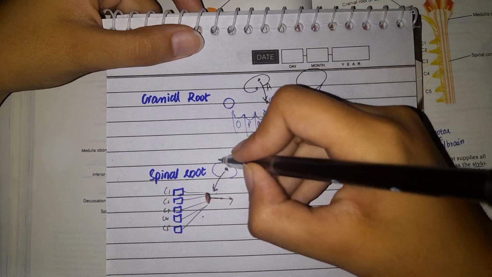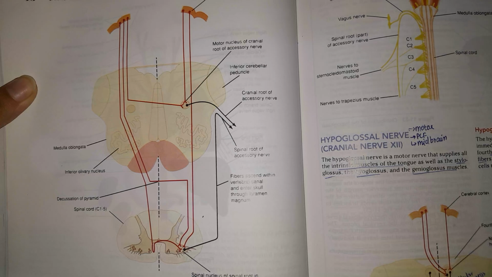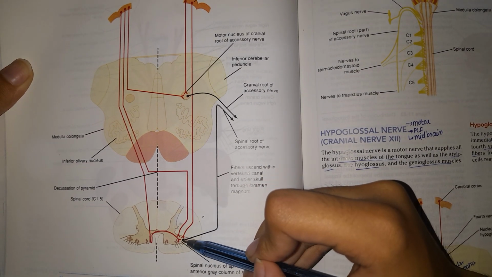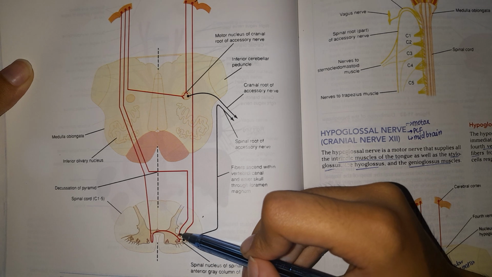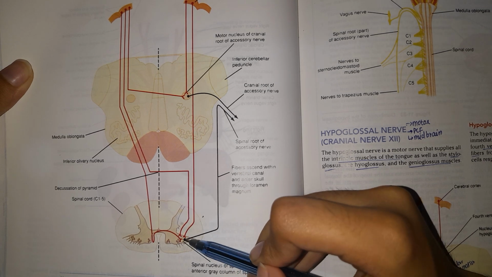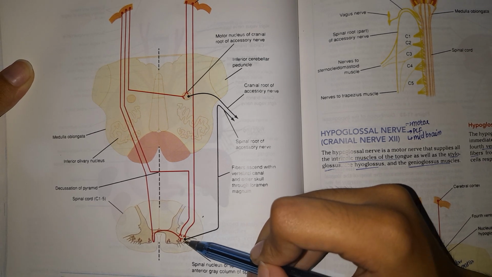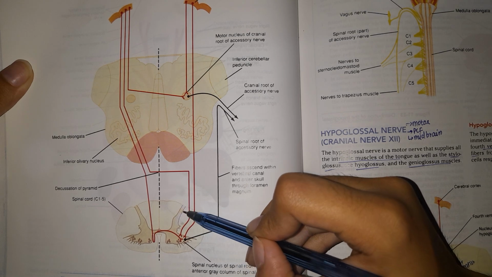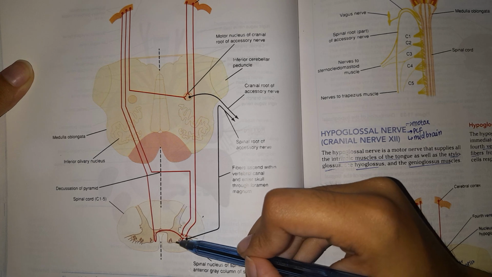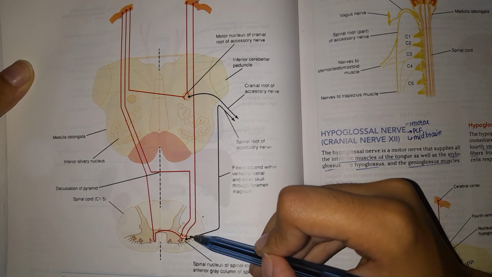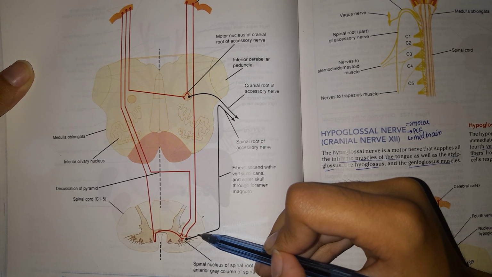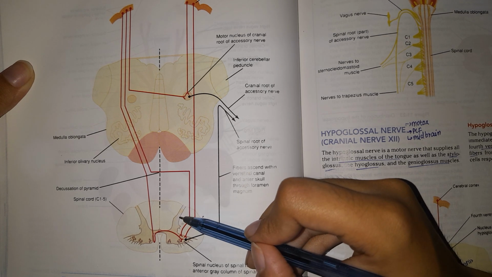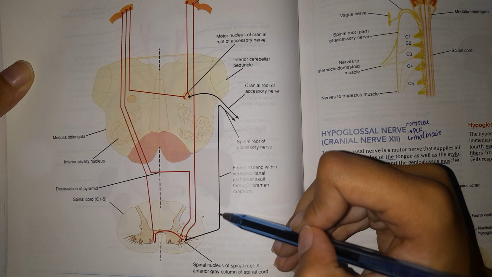Both of these are efferent fibers. Now, one thing you need to know about the spinal root of the accessory nerve is that it comes from the anterior gray horn of the spinal cord, and then it emerges, moving between the anterior and the posterior roots. Then it goes upwards.